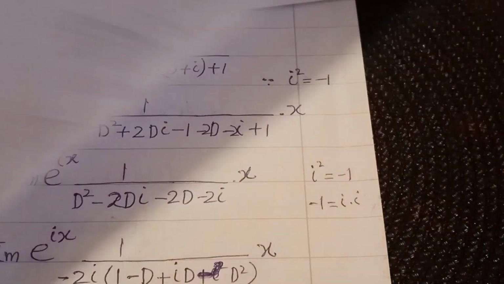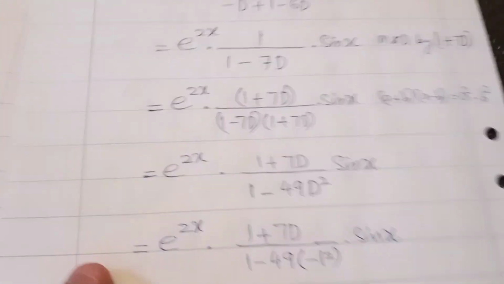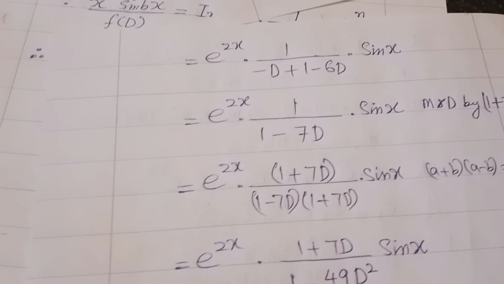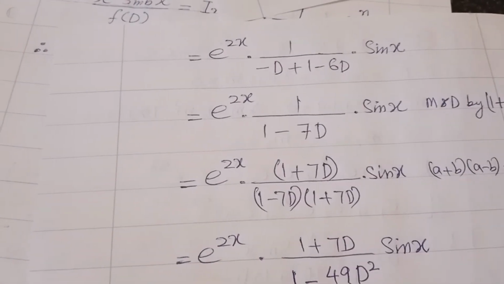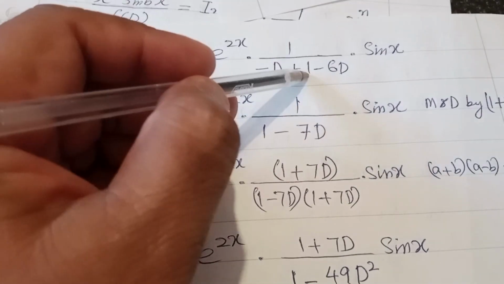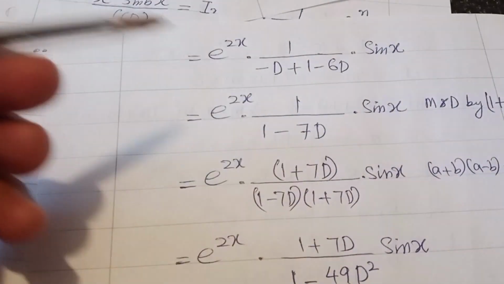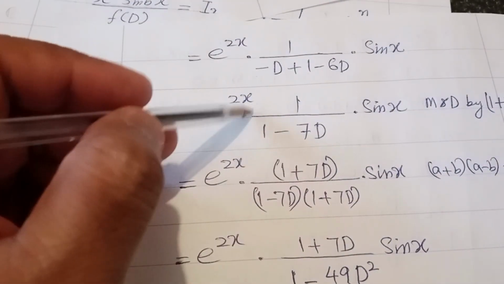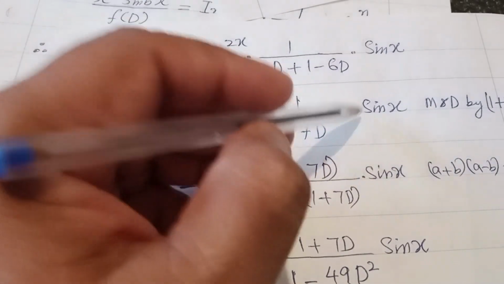So this will be e^(2x) times 1 upon (−D + 1 − 6D) sin x, that is 1 upon (1 − 7D) sin x.